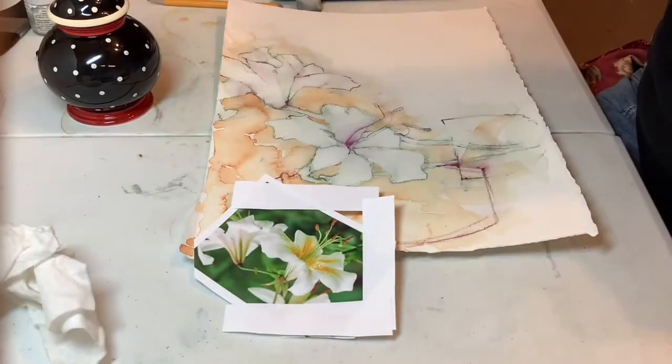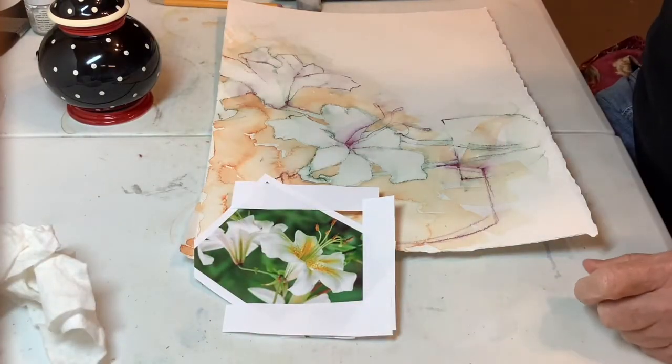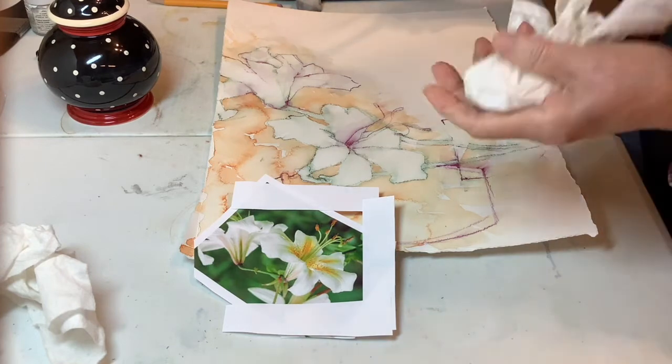Okay, paper towel. It's the wrong brand. I picked up the wrong brand here, but don't tell anybody.